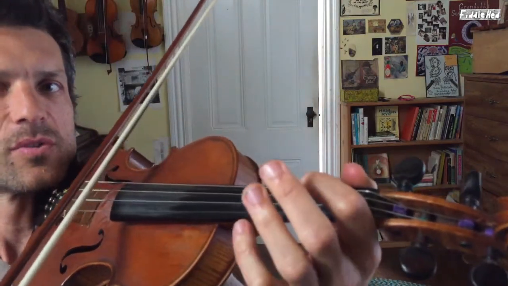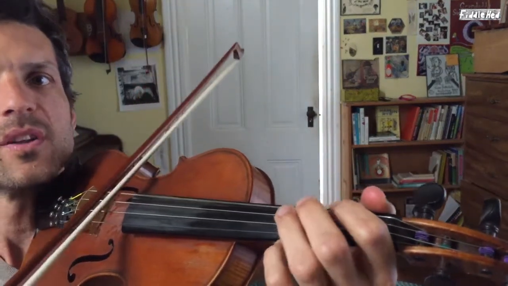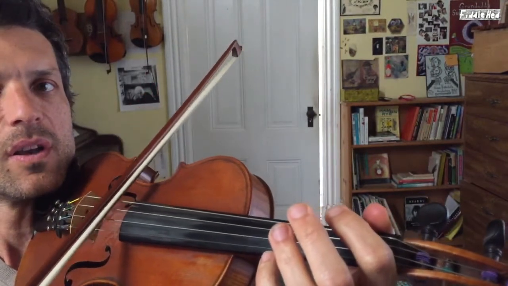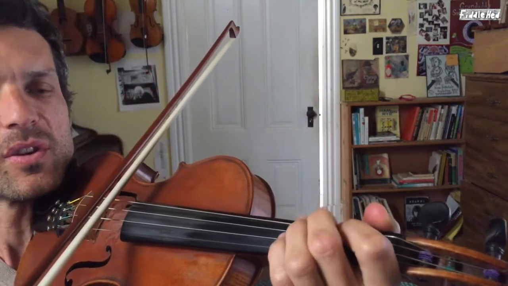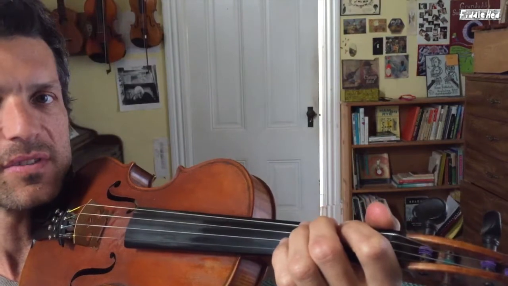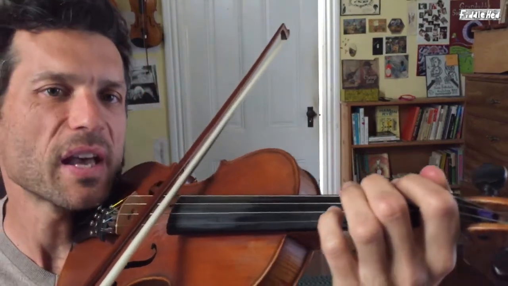G minor scale, we'll do a G Dorian. 1, 2, 3, 4, 5. And then we have 1, 2, so open G is the 1, low 2 on G, which is B flat, is the 3rd degree of the scale, and open D. So we have the G minor triad.